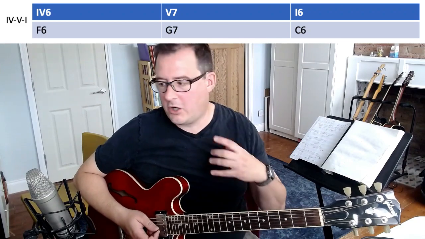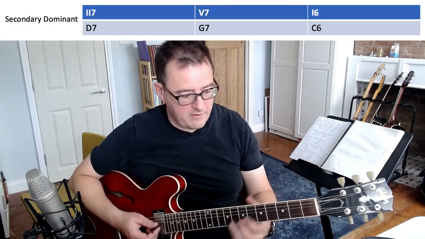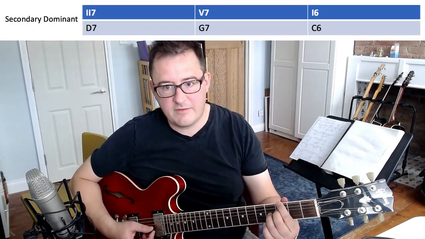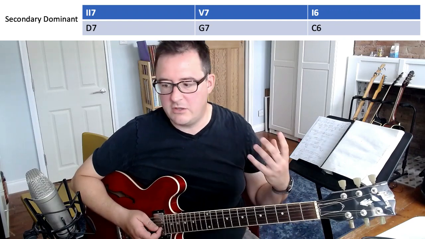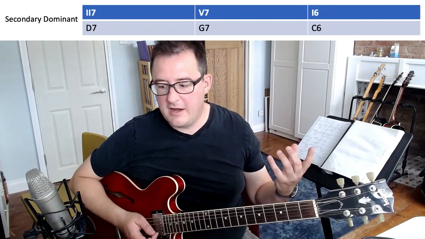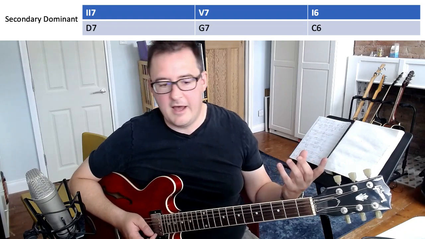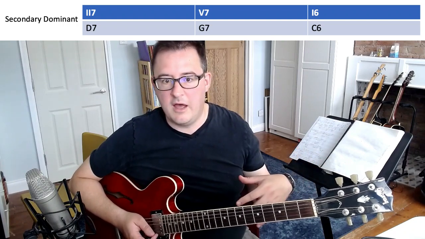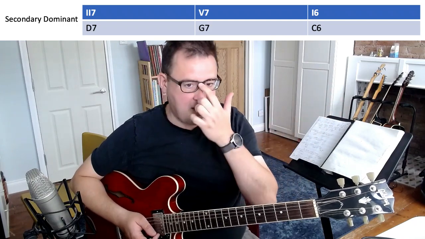Okay, now it's quite common as well to see that chord turned into a dominant, so then it becomes more of a chromatic secondary dominant style 2-5-1, D7, G7, C6. Now you see that in tunes like Take the A Train, Me, Myself and I, Exactly Like You, Girl from Ipanema. Dozens of tunes do this in some guise or another.